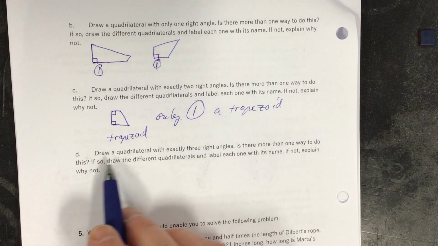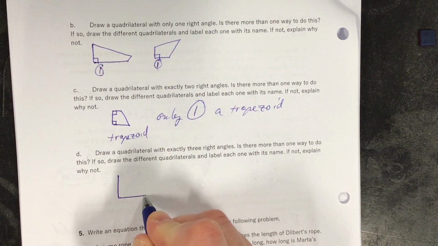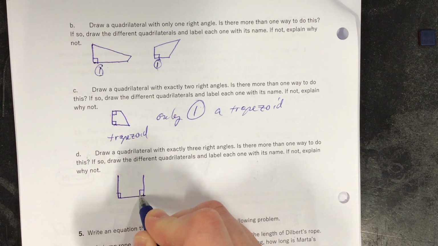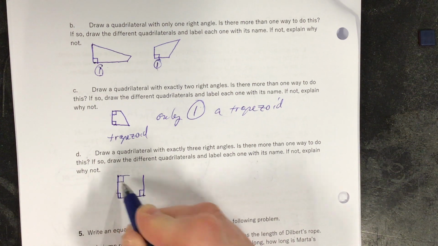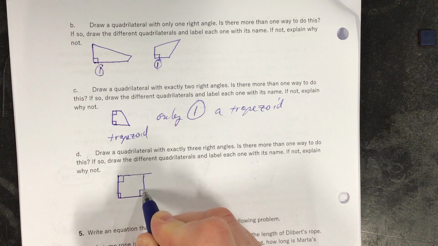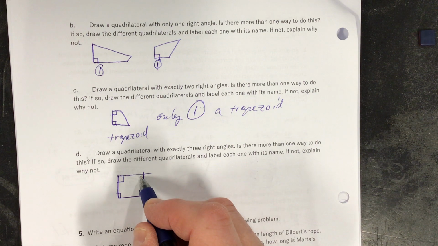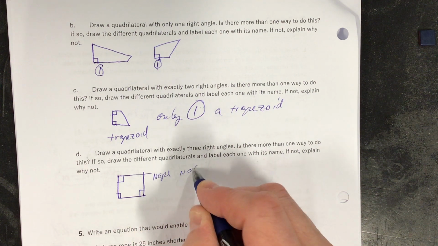Now draw a quadrilateral with exactly 3 right angles. I think it's impossible. Okay? 1, 2. Well, the third one would be here. 1, 2, 3, but that line extends and this line extends. That makes another right angle. So nope. Not possible.